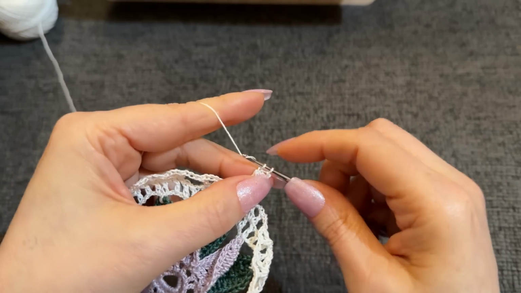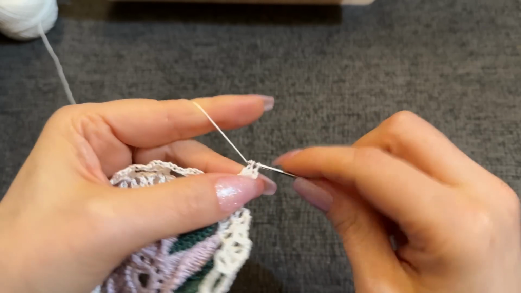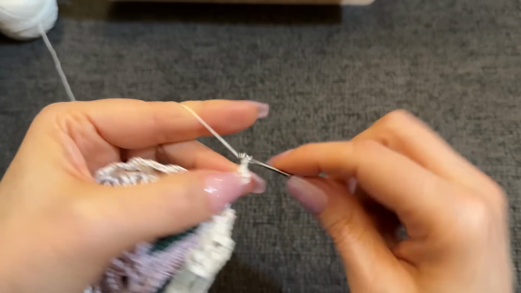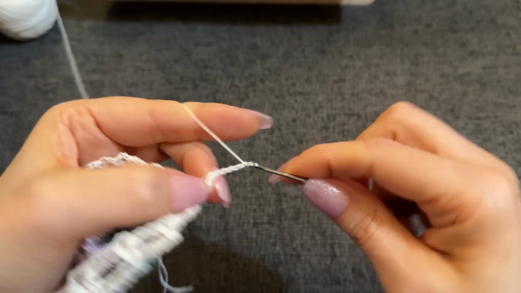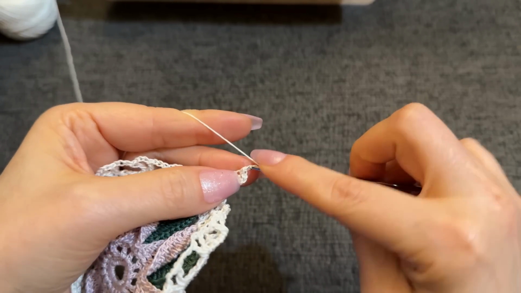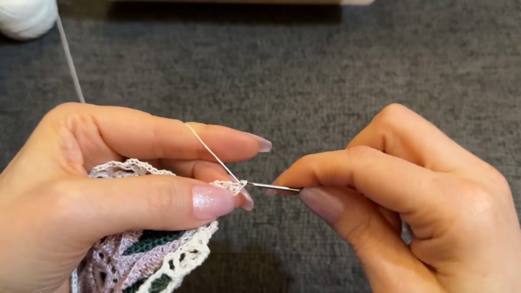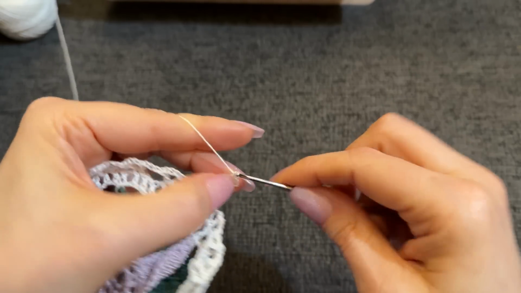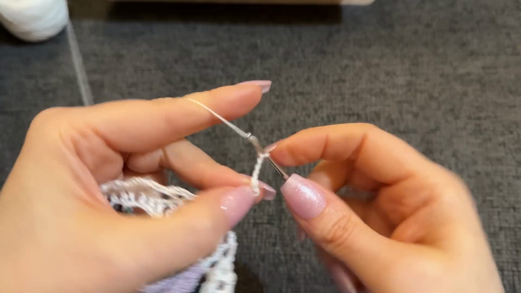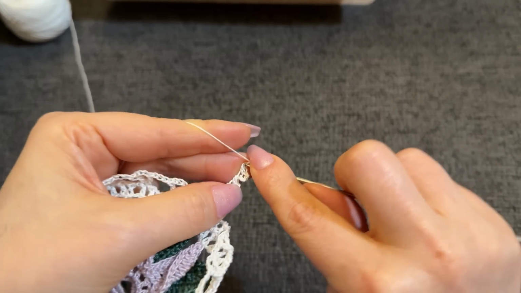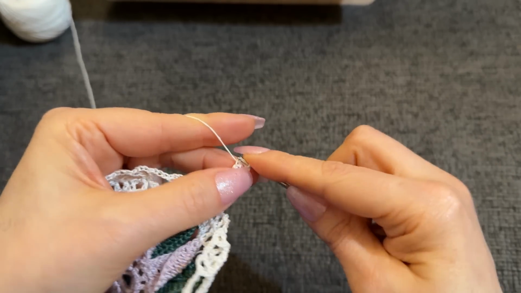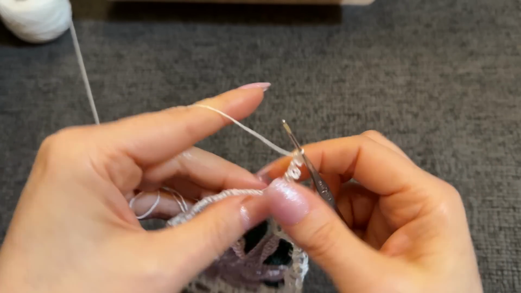One, 2, 3, 4, 5. One, two, three, four, 5. Okay, 3 picot.